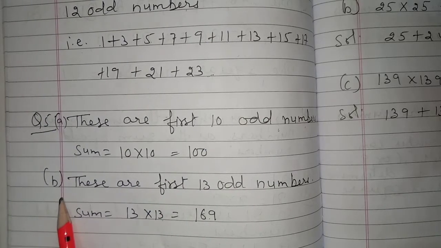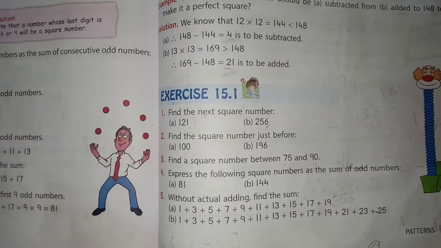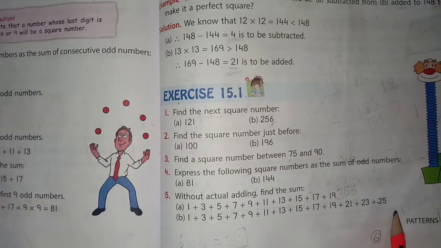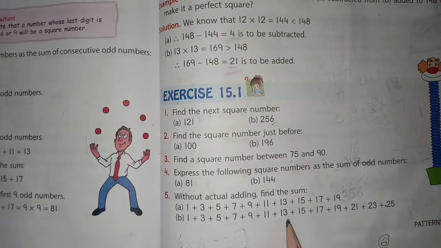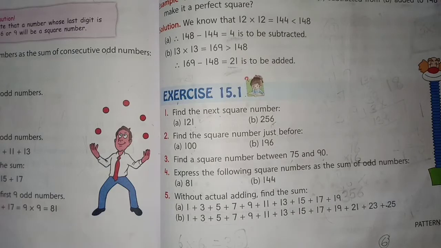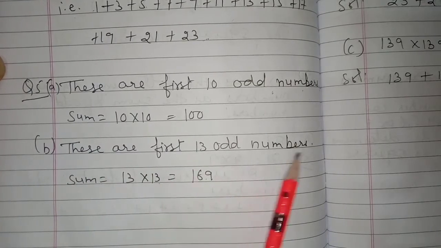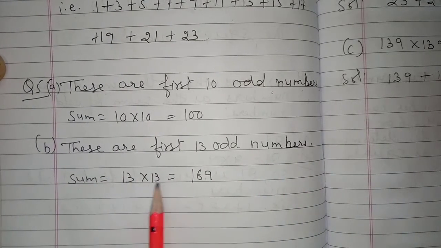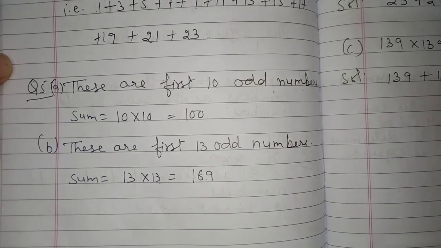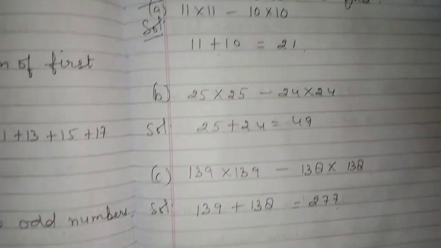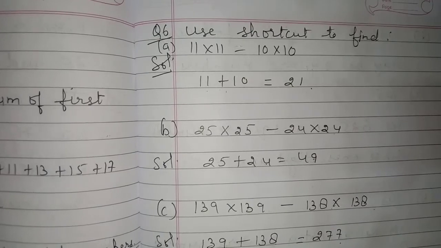Now similarly in the B part, you can see that there are 13 odd numbers. So this is the sum of the first 13 odd numbers. So the sum will be 13 into 13, that is 169. Now the next question is question number 6.